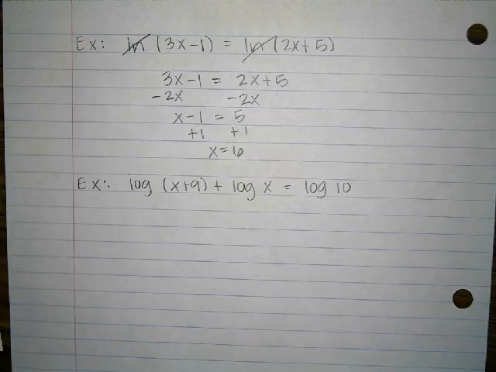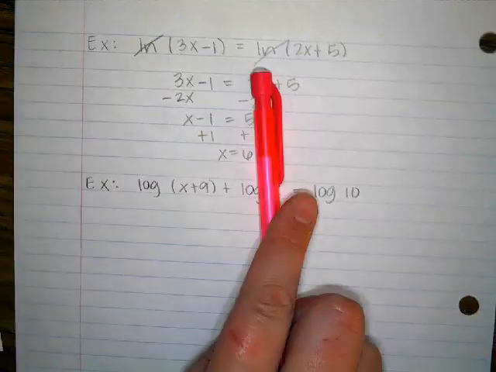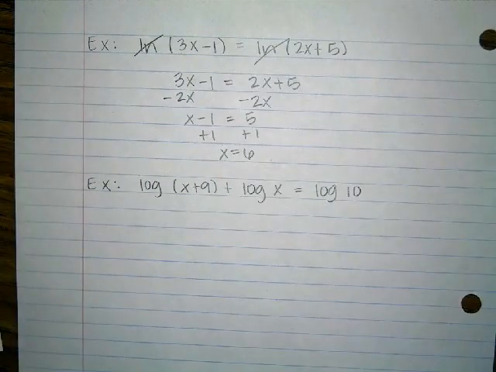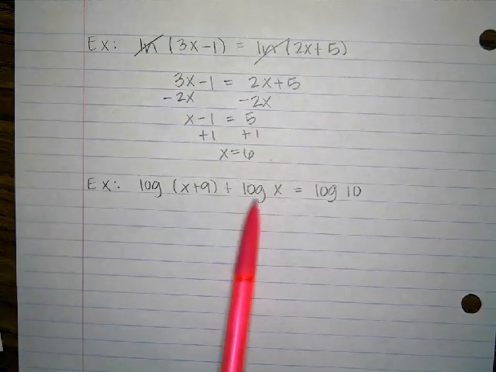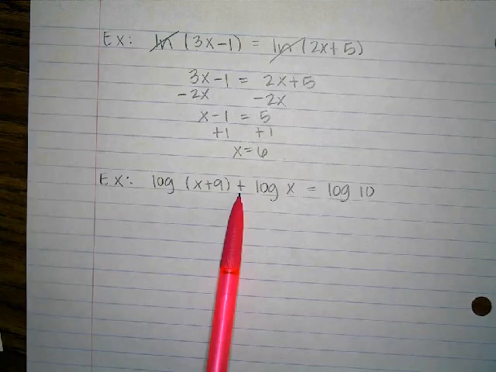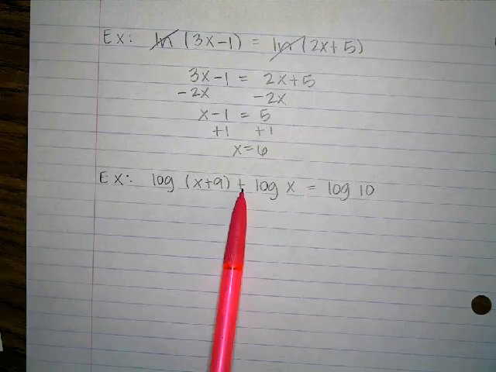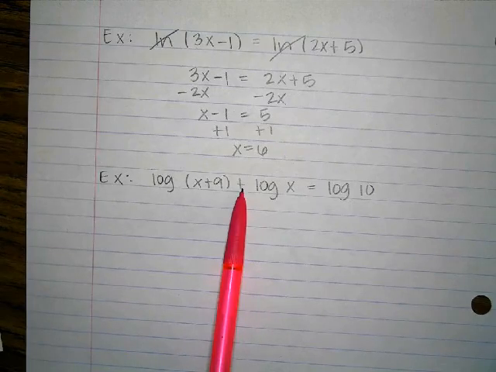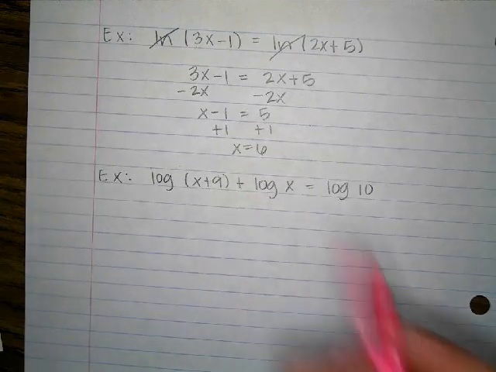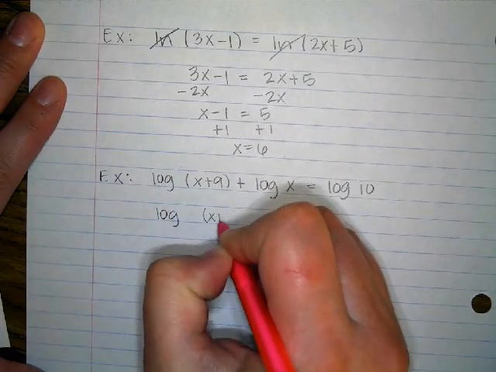So we have to condense first. We got a plus sign, so what does that tell us? Multiplication, right? Okay, so we're going to write log of x plus 9 times x equals log 10. And what do I get when I multiply those together? x squared plus 9x.